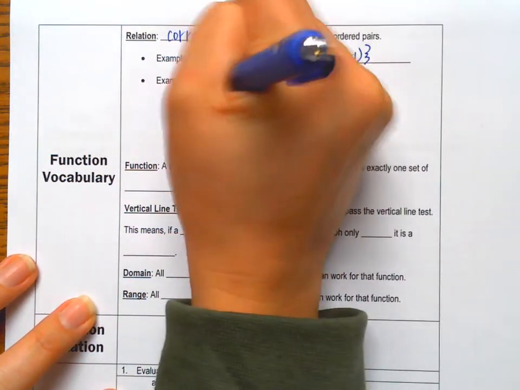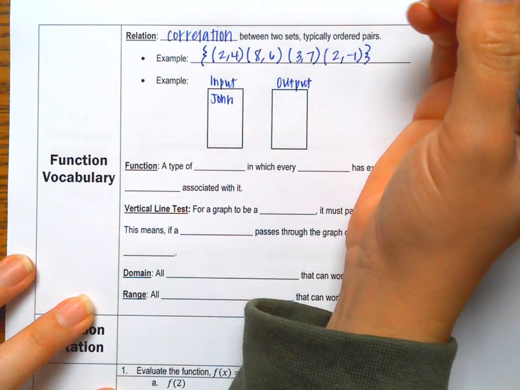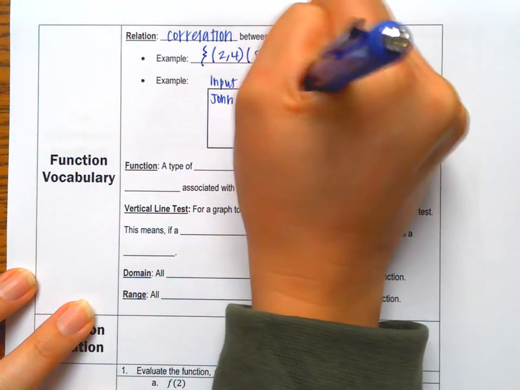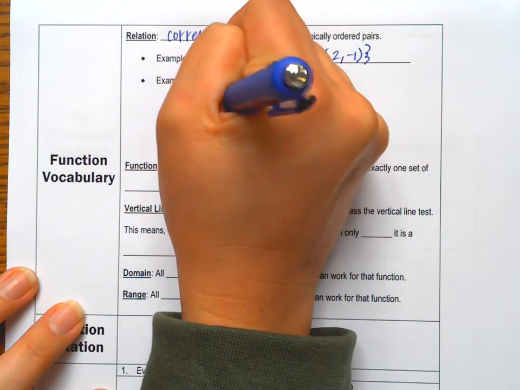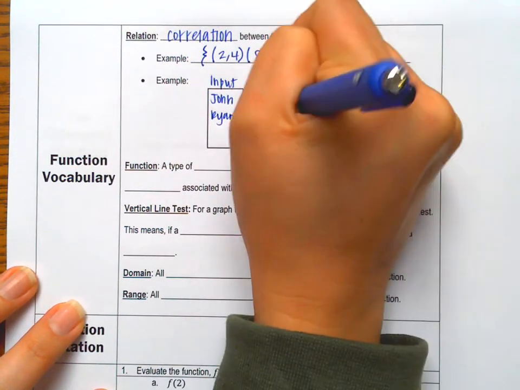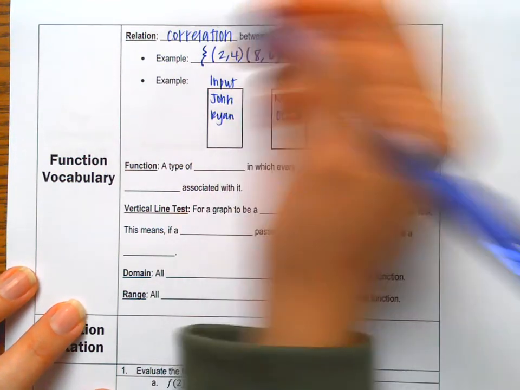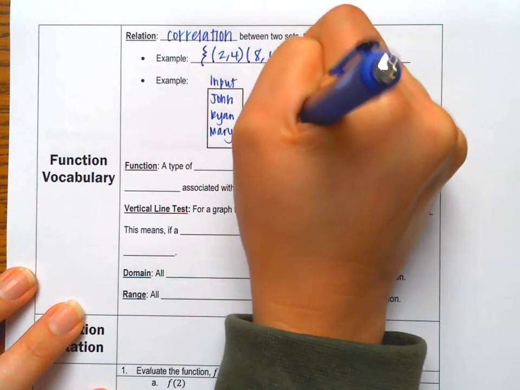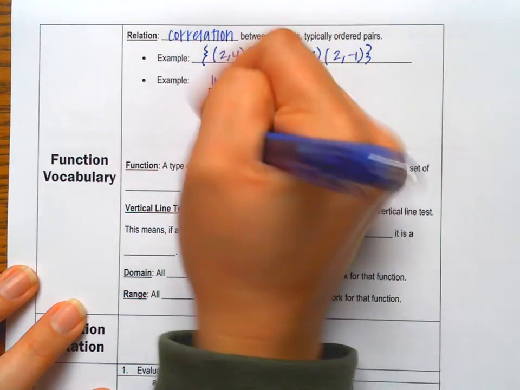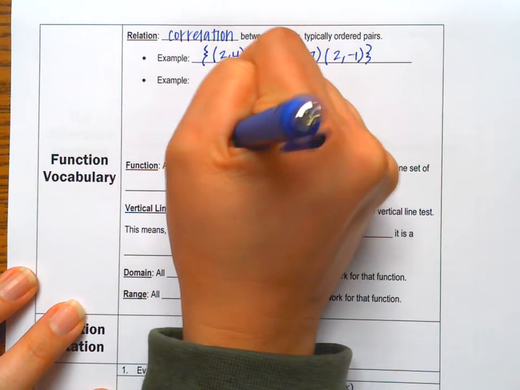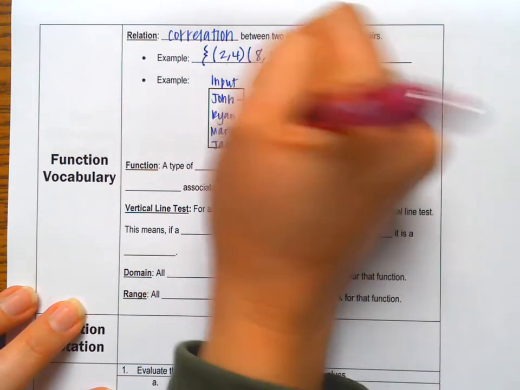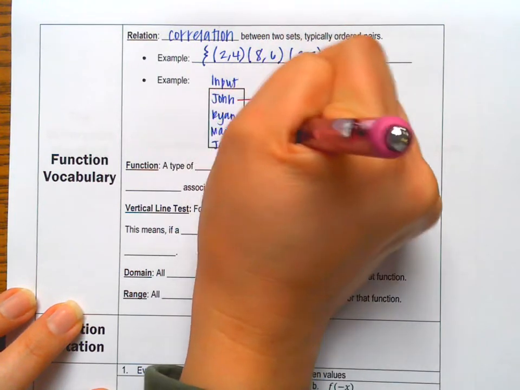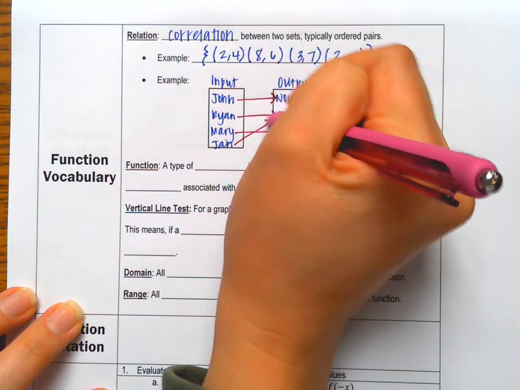So let's say John's birthday was November 26th. And then let's say Ryan's birthday is October 3rd. And then Mary's birthday, let's say, is February 2nd. And then let's say, oddly enough, Jan's birthday is October 3rd also. So the way that we show that relation with a mapping diagram, we draw arrows. So John's birthday is November 26th. Ryan's birthday was October 3rd. Mary's was February 2nd. And then Jan's is October 3rd.